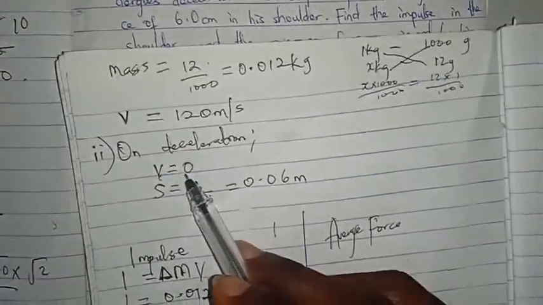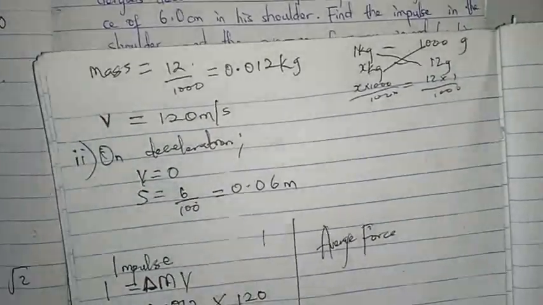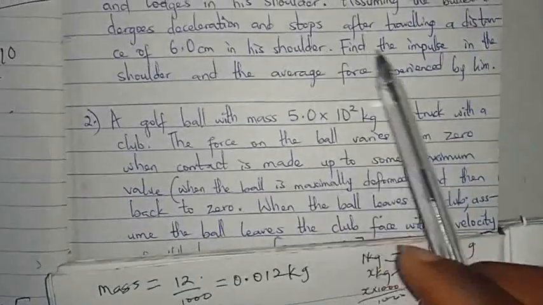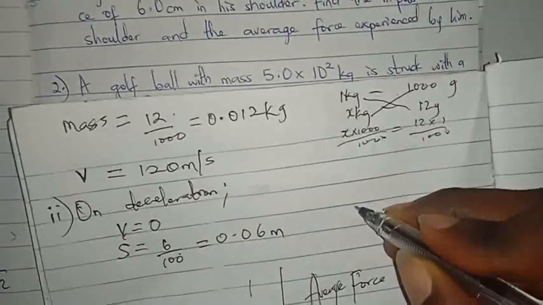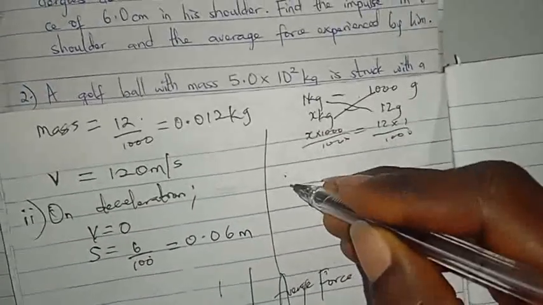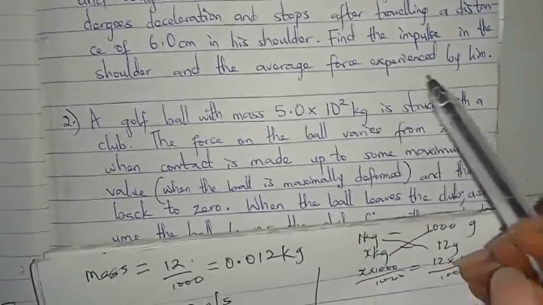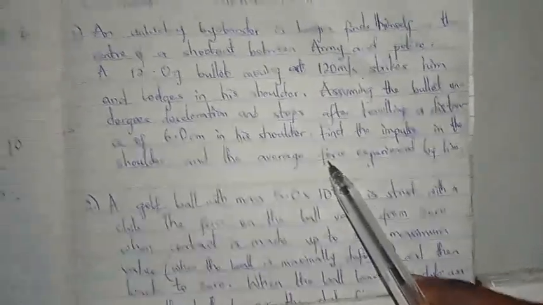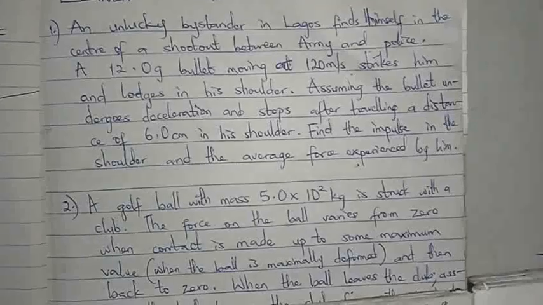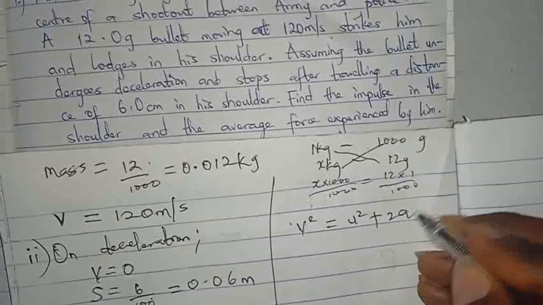Now looking at what we have here, we have deceleration. They said on deceleration, so when it decelerated, we will now have V equals 0. Remember the principle, we need to find time because they did not give us, and we want to find the average force. We cannot get average force without looking for the time. So to get this time, we'll use V square equals U square plus 2AS. These are the two formulas.